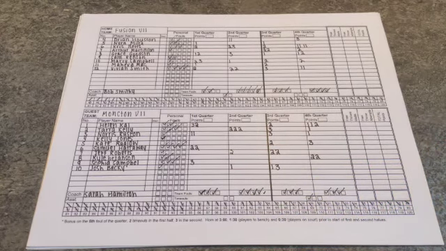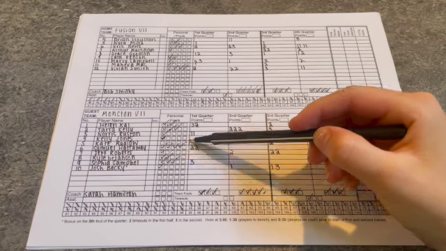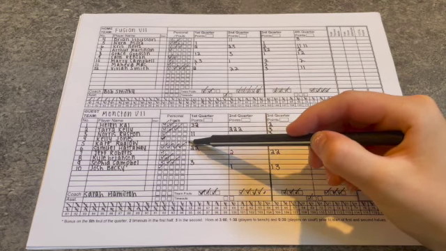Just a reminder, if you have to check off all 5 fouls for somebody, you have to let the ref know because they'll be fouled out of the game.